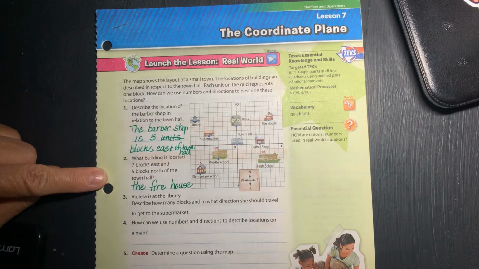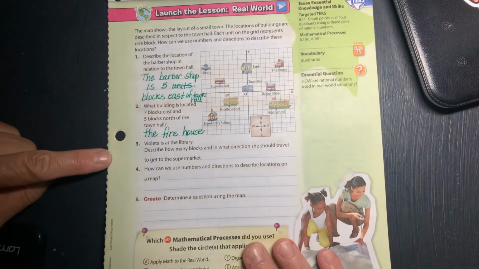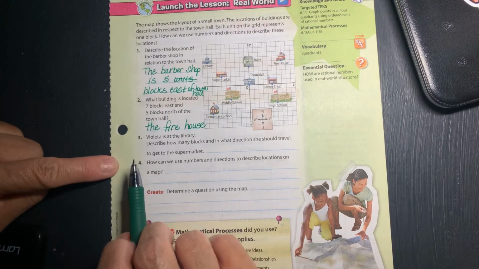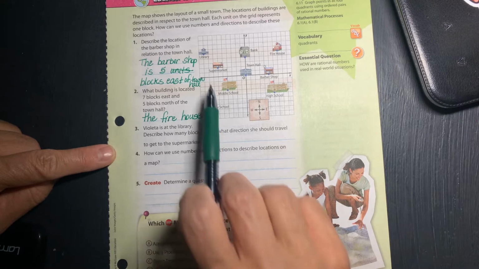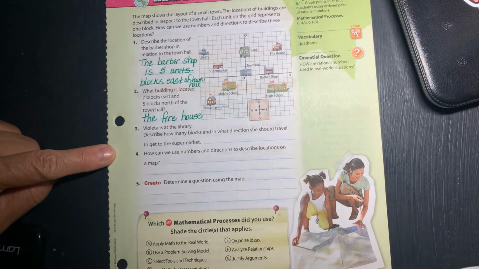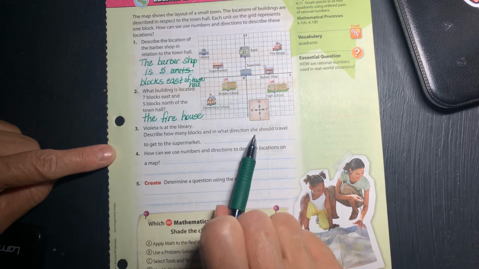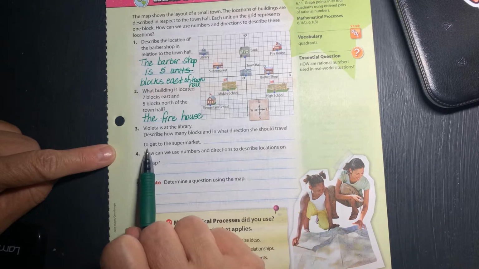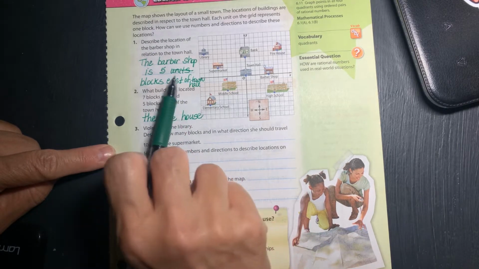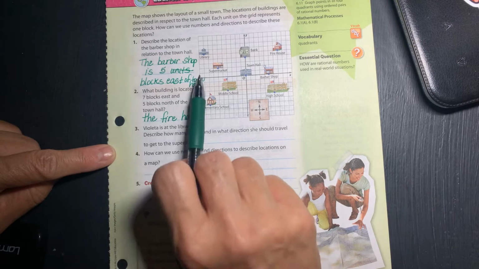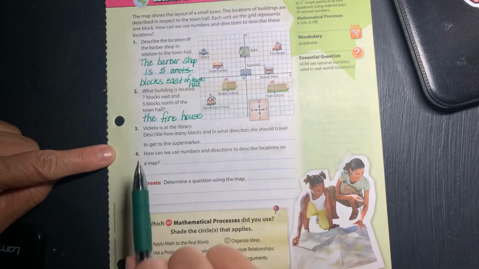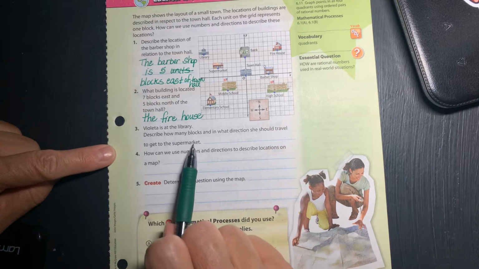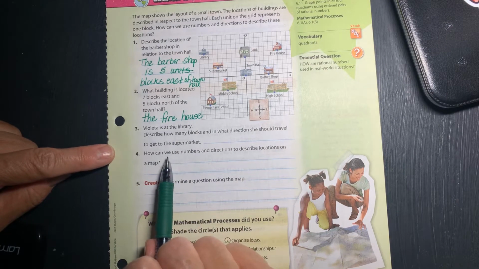The firehouse. Okay. Now it says Violetta is at the library. Oh, there's the library right there. Describe how many blocks and in what direction she should travel to get to the supermarket. So Violetta is at the library and she wants to go from the library to the supermarket.